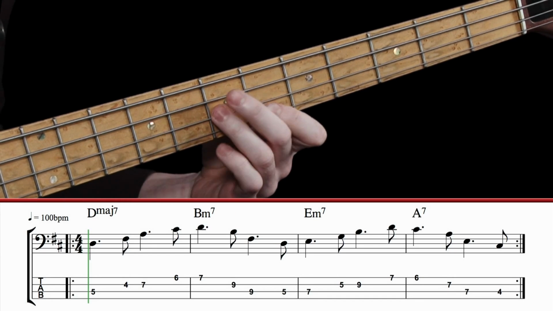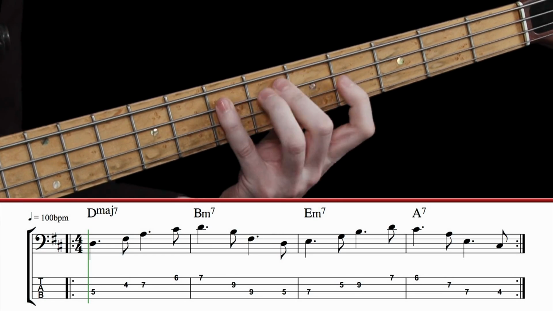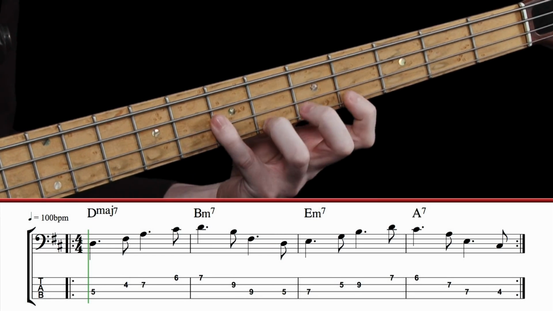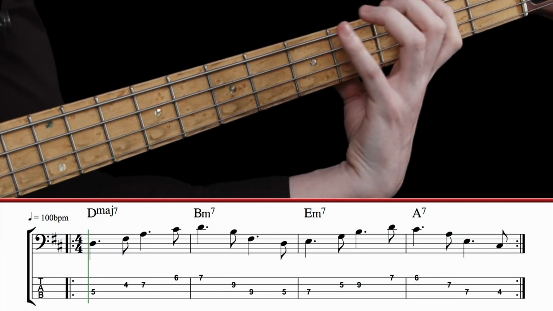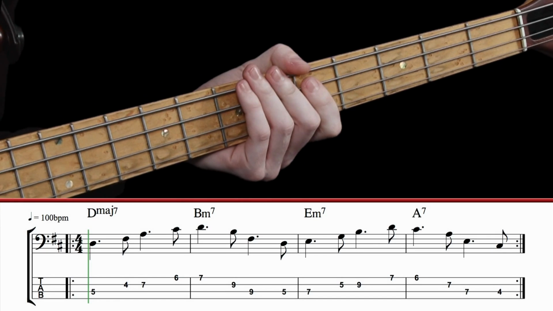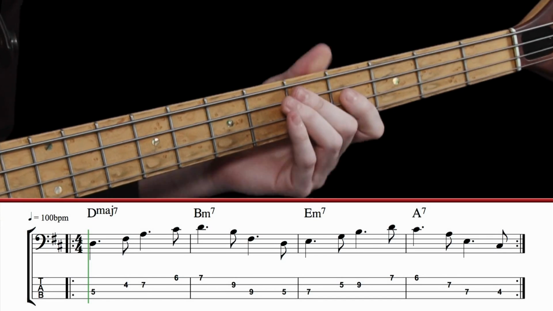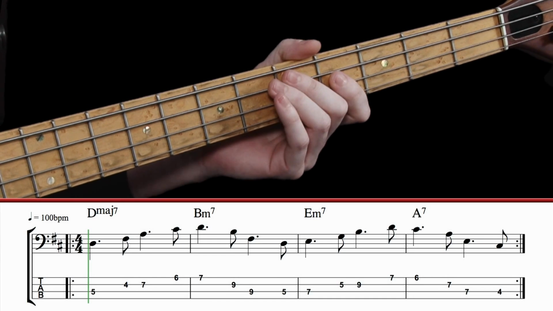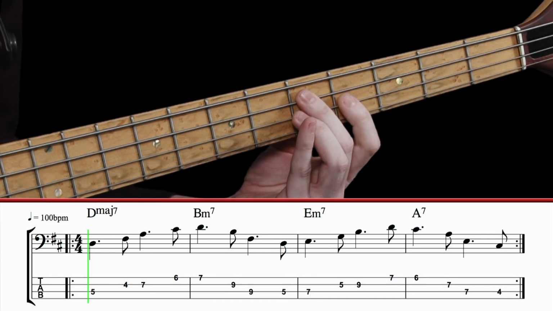Learning to voice any type of chord from any of its chord tones is something well worth practicing, as it'll open up new ways of spelling out the colour of a chord, giving you options that in turn can help any bass line or vamp sound less repetitive. So, let's try this idea out with the backing track. Ready? After 4. 1, 2, 3, 4.